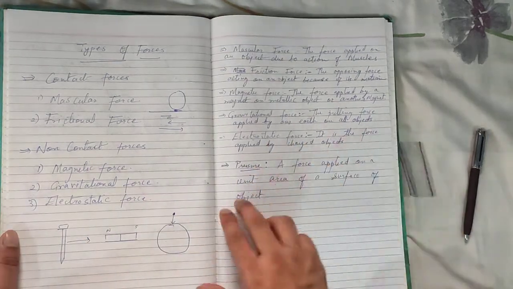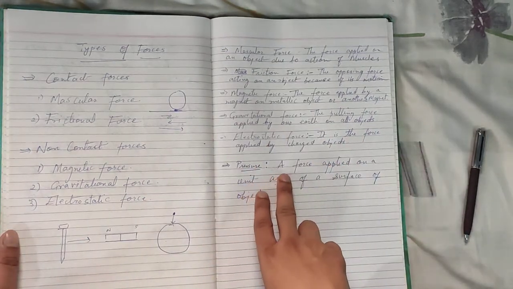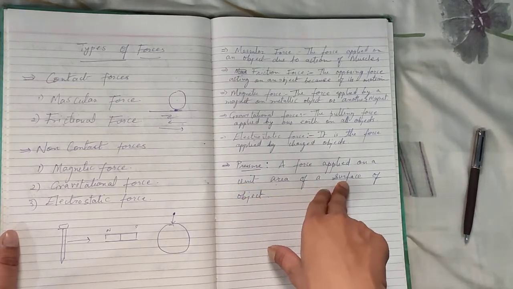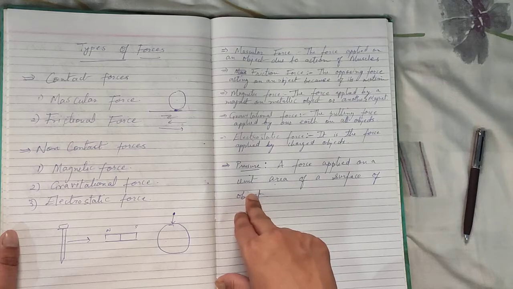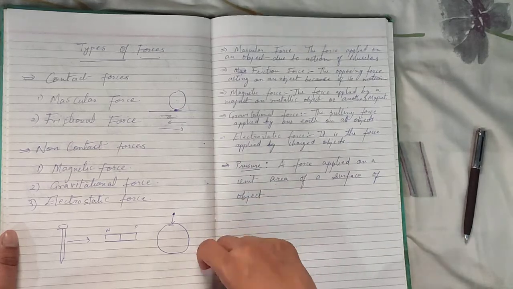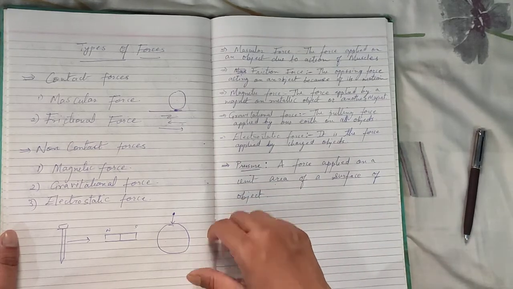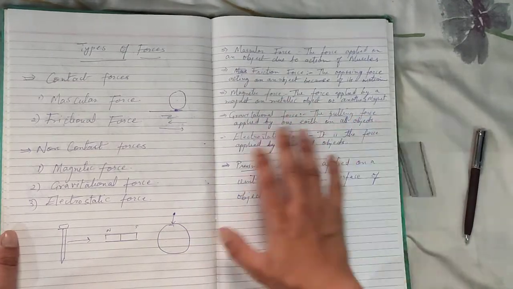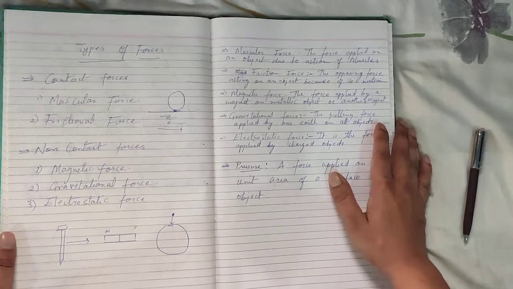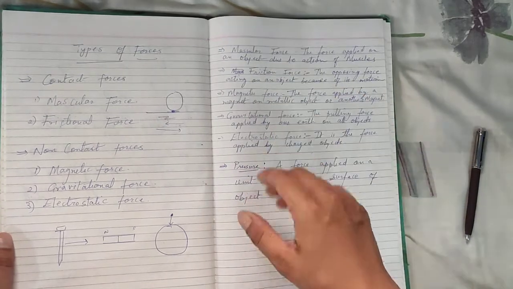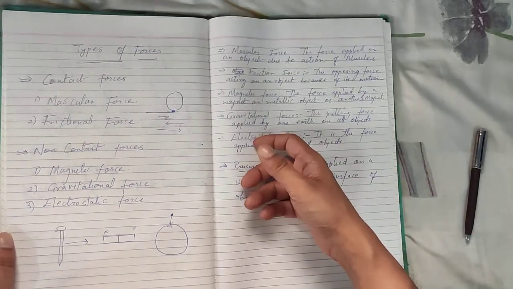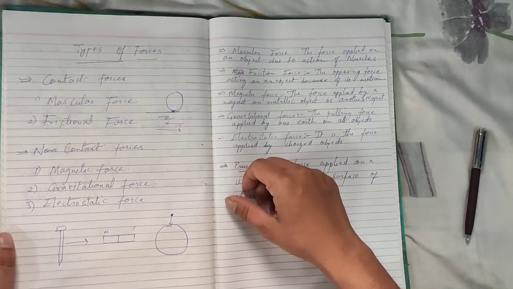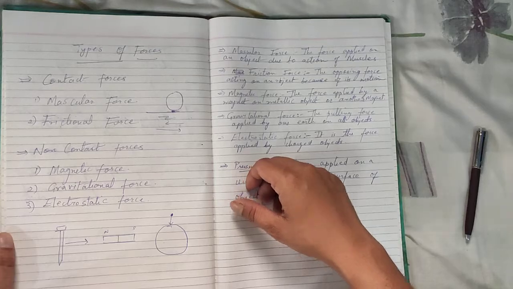So what is pressure? A simple definition is: a force which is applied on a unit area of a surface of an object is called pressure. So pressure is nothing but a force applied on a unit area of the object. Suppose this is the surface and I am applying force. Now that force is applied on how much area? That is what is known as pressure.